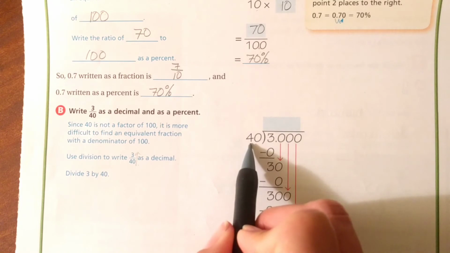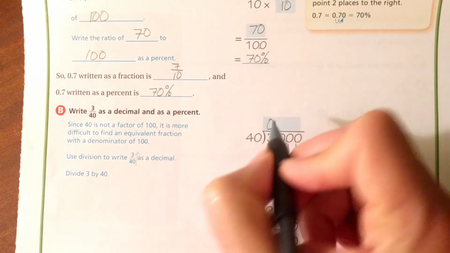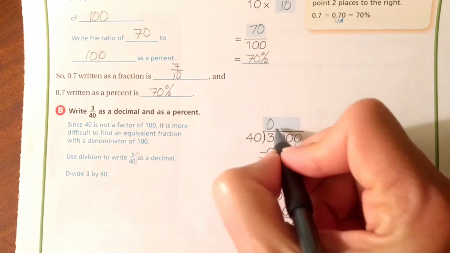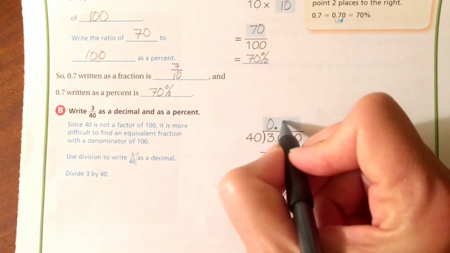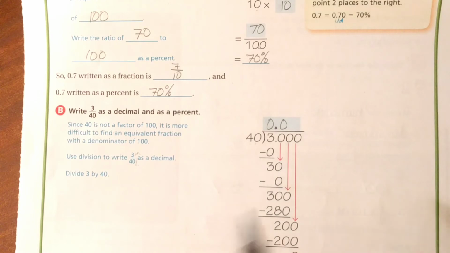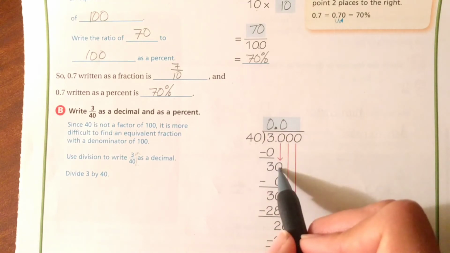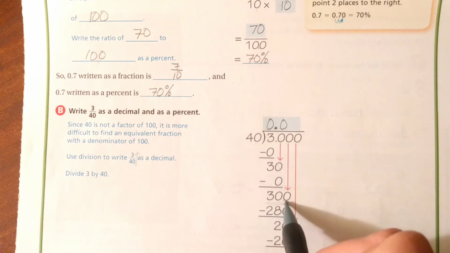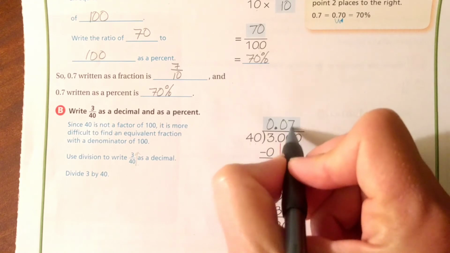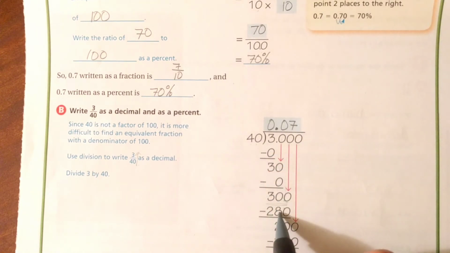All right, so 40 goes into 3 0 times. Can't be done. Bring up that decimal. 40 goes into 30 0 times. Can't be done. So here we have 0. Bring down the 0. So now we're down to this 300. 40 can go into 300 7 times because that's 280.